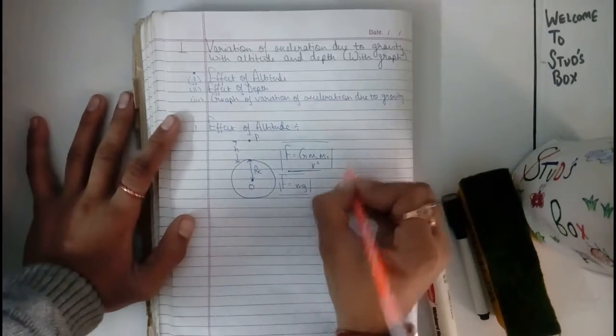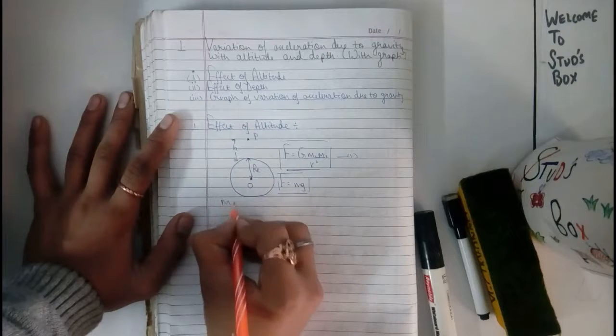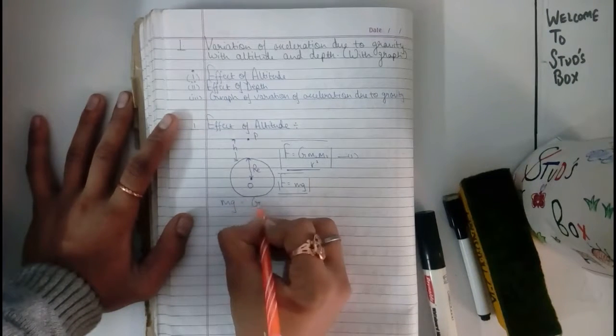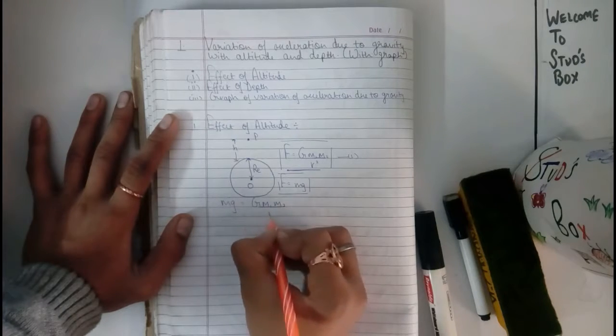So using this in equation 1, we get mg equals G m1 m2 by r square.